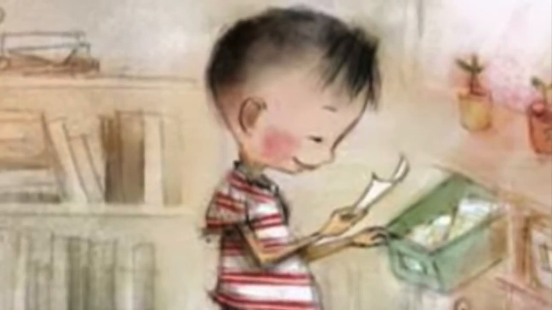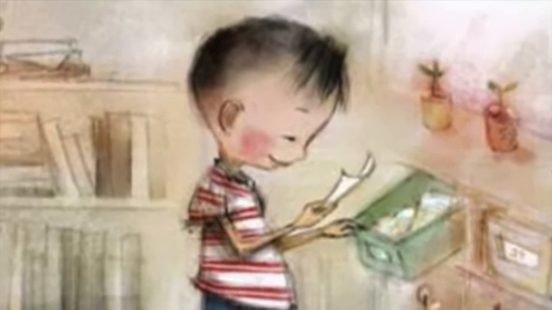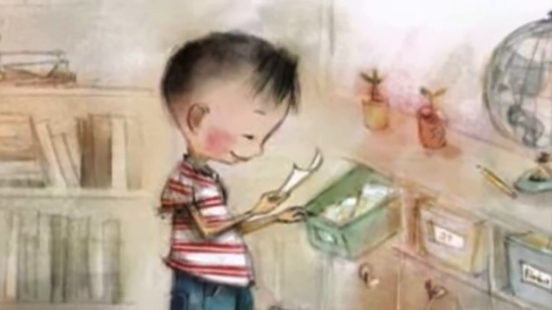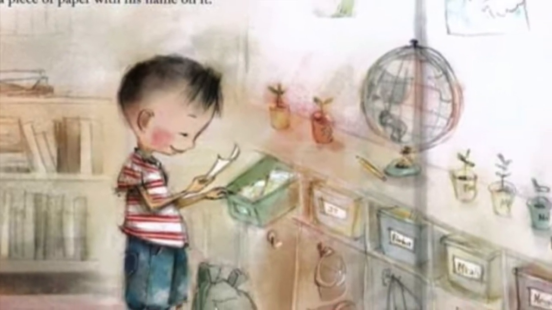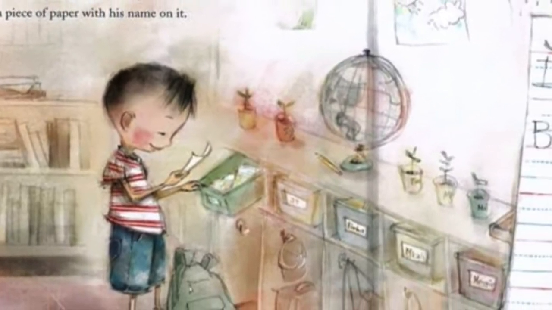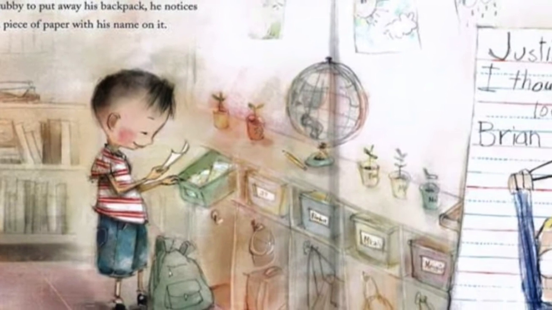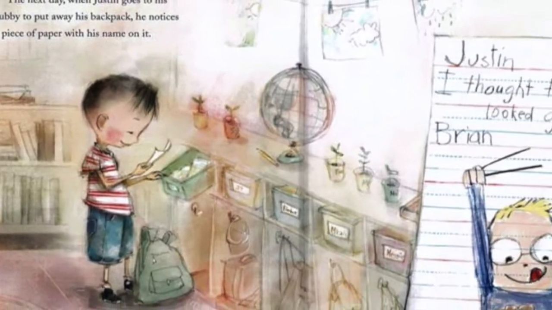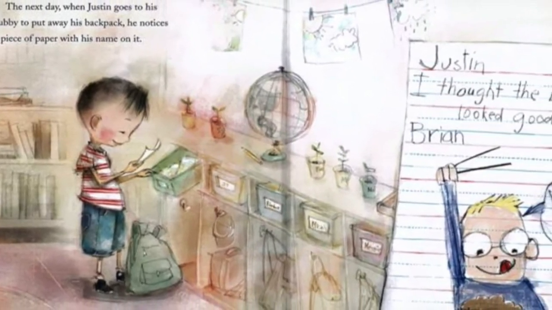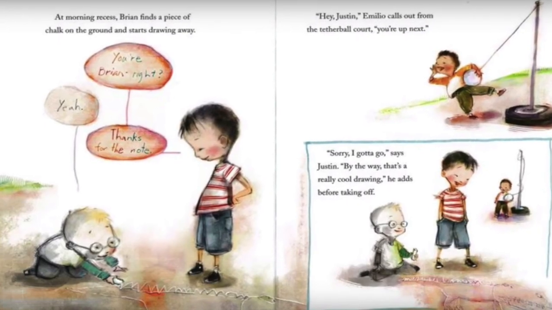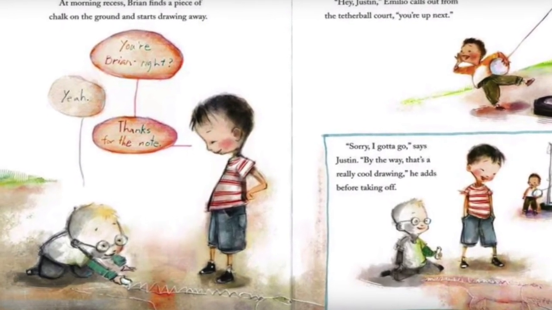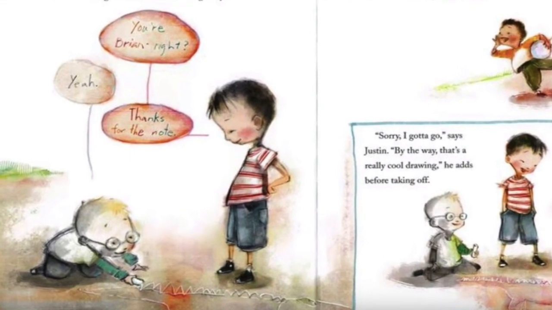The next day, when Justin goes to his cubby to put away his backpack, he notices a piece of paper with his name on it. Justin, I thought the bulgogi looked good. Brian. Yum. At morning recess, Brian finds a piece of chalk on the ground and starts drawing away.